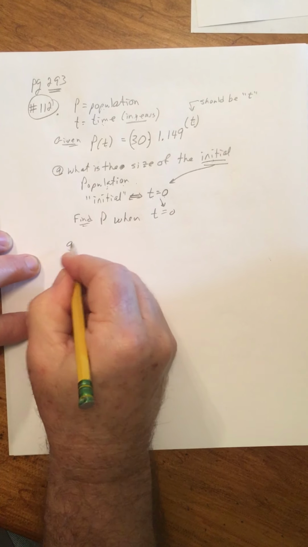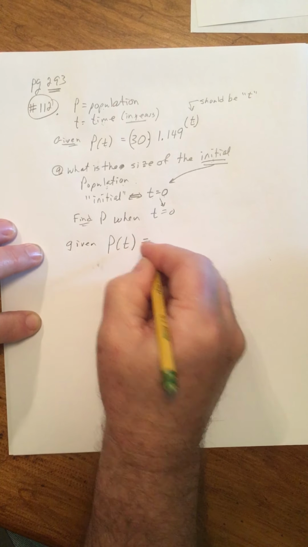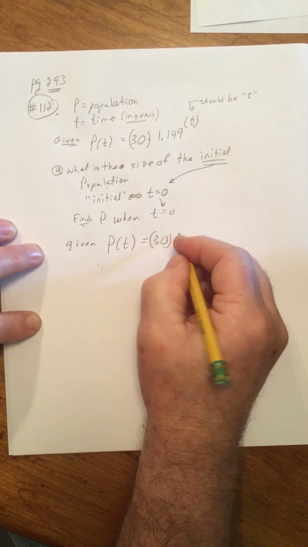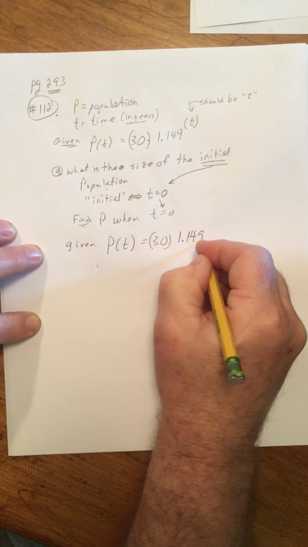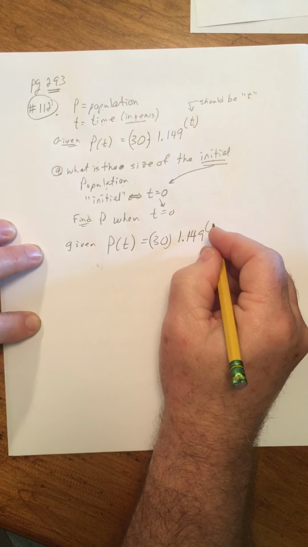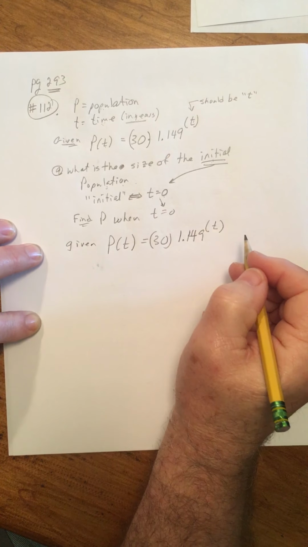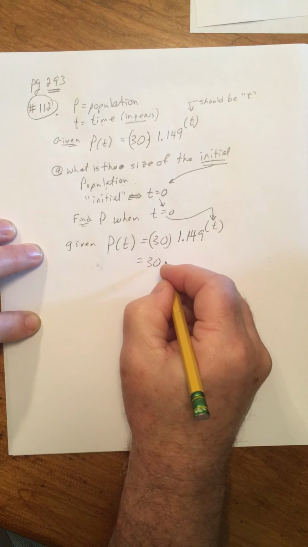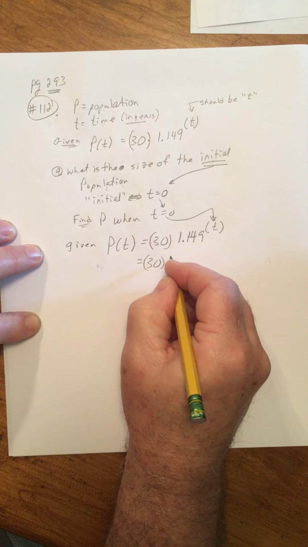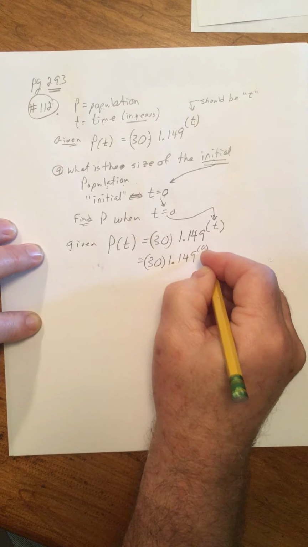And again, we're given P of t, 30 times 1.149 raised to the t power. And that needs to go in here: 1.149 raised to the 0 power.